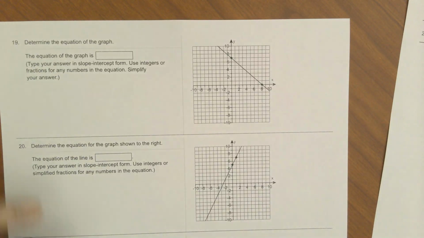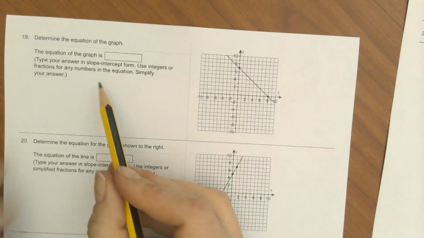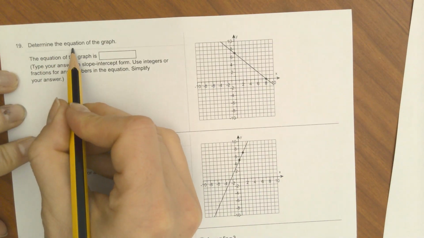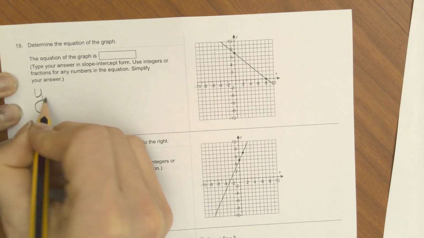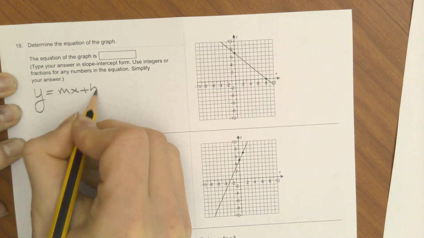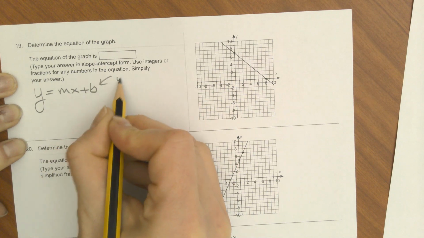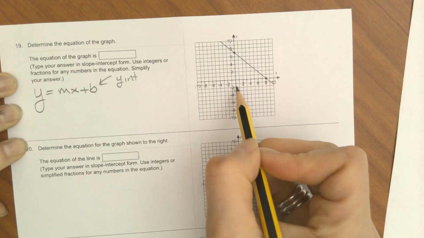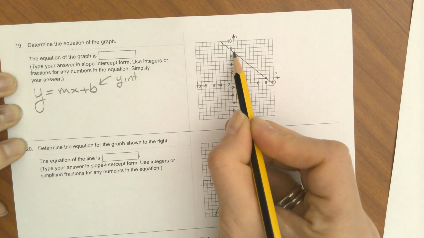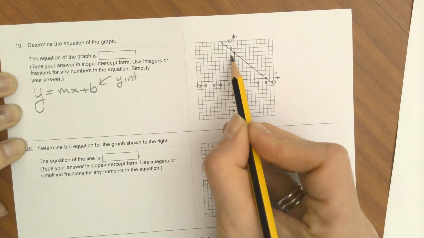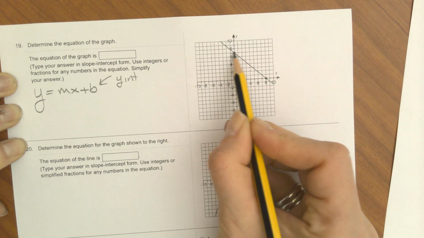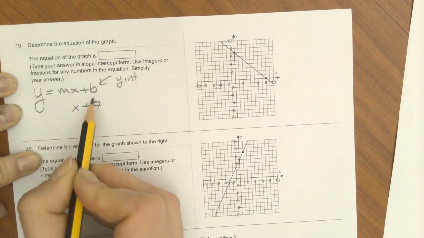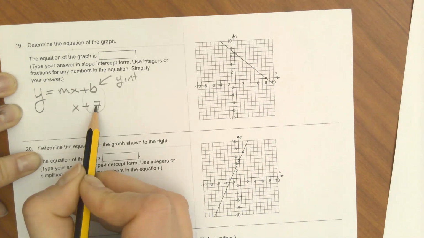Test 1 review, Part A, questions 19, 20, and 21. It says determine the equation of the graph. So we have y equals mx plus b. We need to know the y-intercept. Where does this cross the y-axis? You can see here it crosses between 8 and 6. What's between 6 and 8? Yeah, 7. So here it crosses at 7.